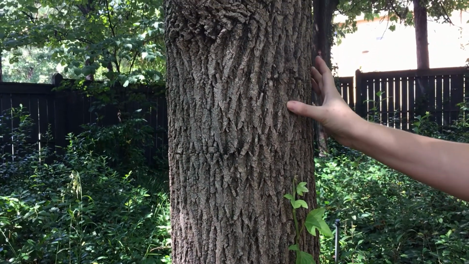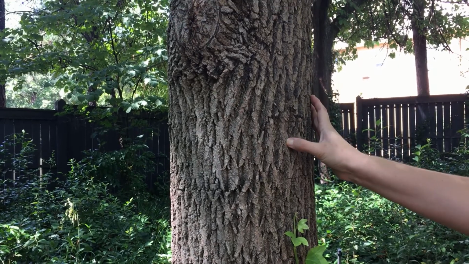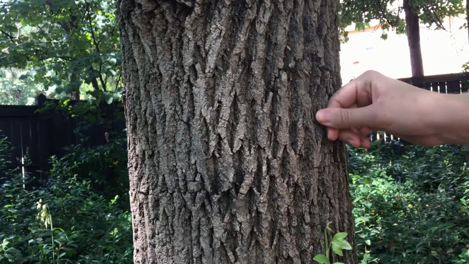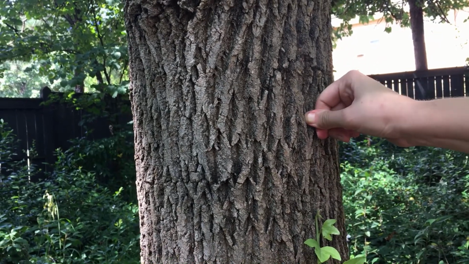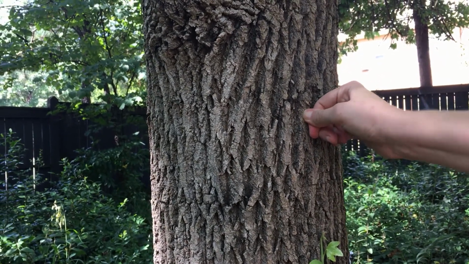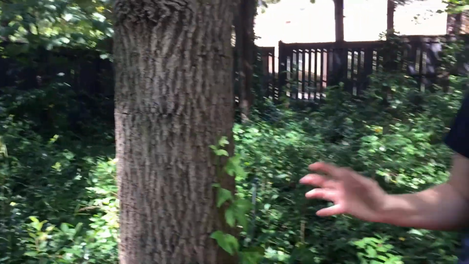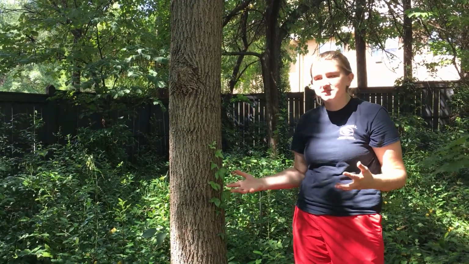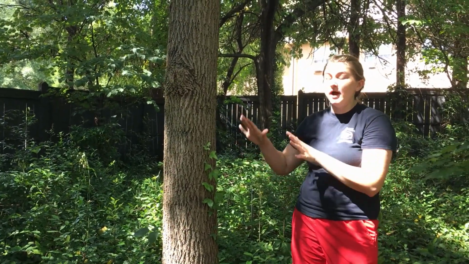One tip for white ash is that the bark, if you try really hard, is actually spongy. And so you can indent the bark with your fingernail. It's almost like cork, almost feels like cork. White ash is typically found in moister sites, although it can be found in more uplands.